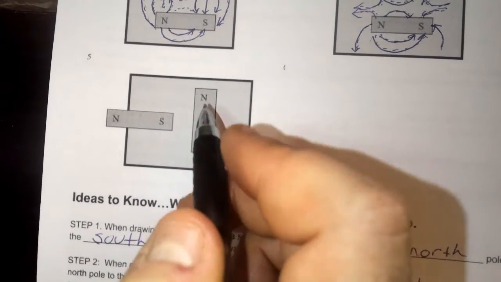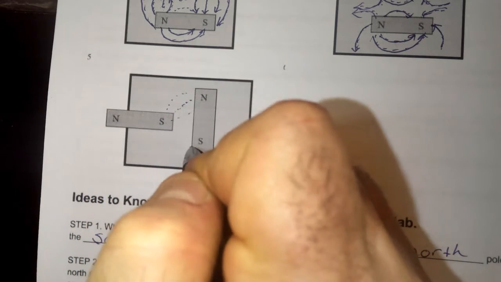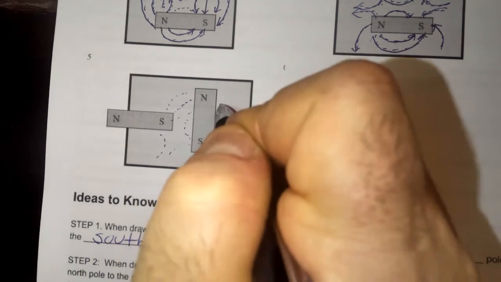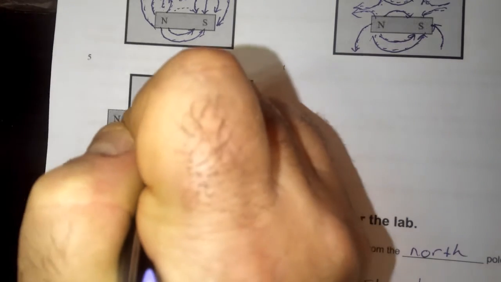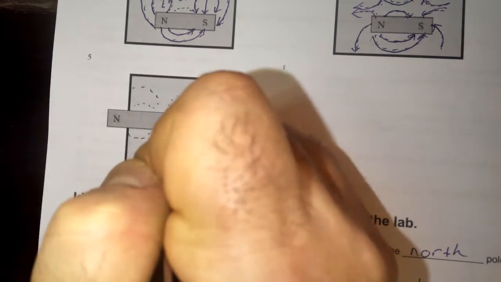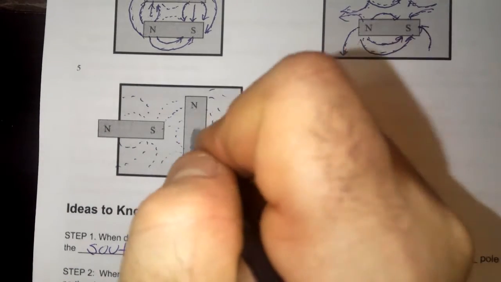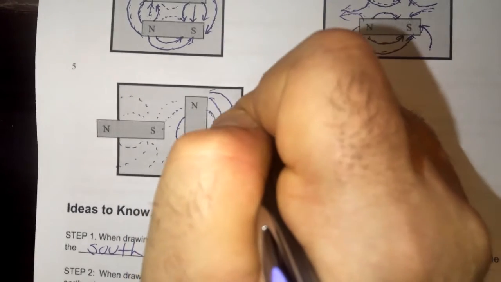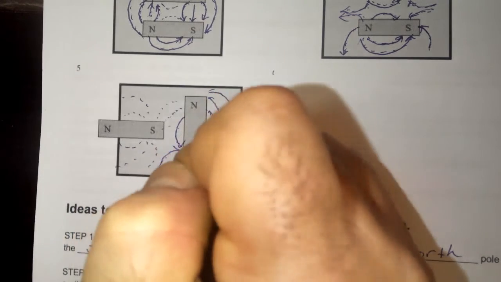Okay, here we go. What's this next one? The filings would line up like this. And so the pattern, if we draw lines, would be from the north to the south. Towards the south.